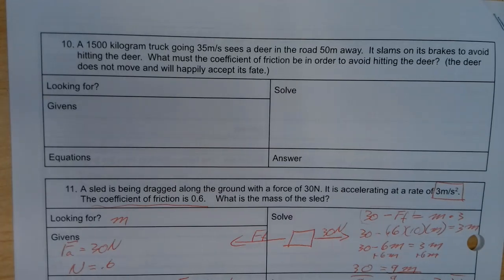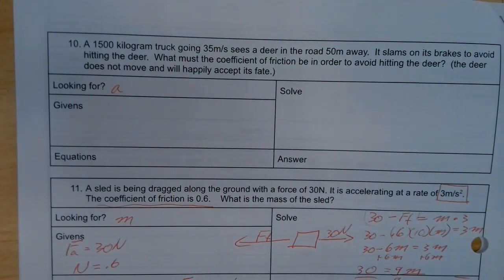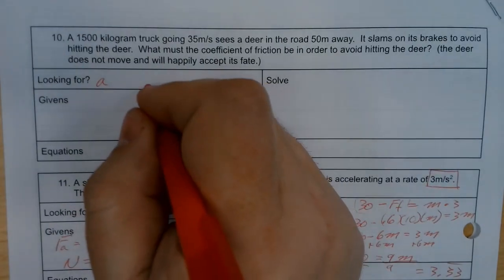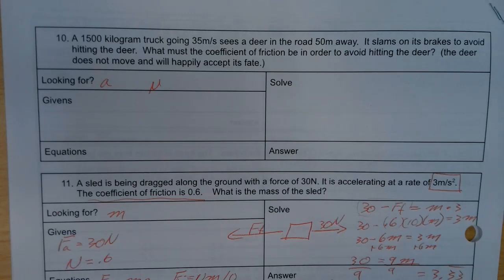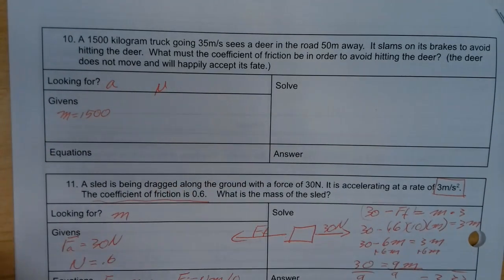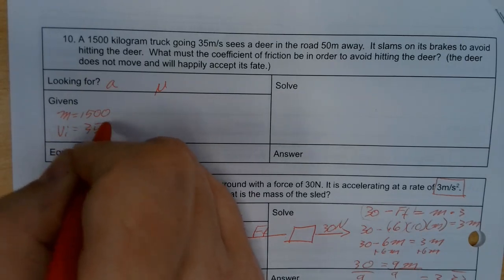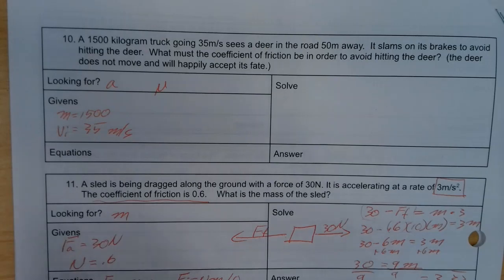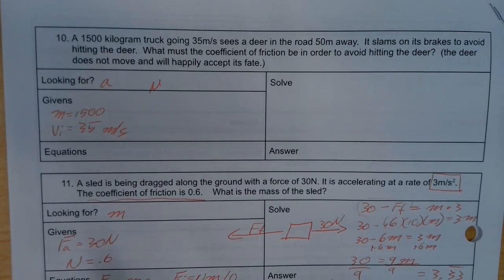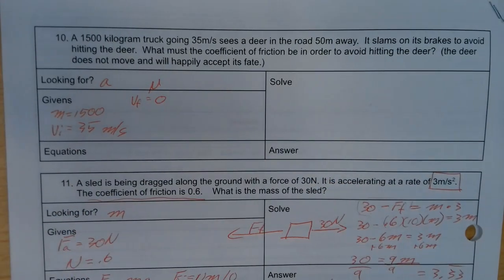All right, so in this case, we do have some sort of acceleration, but we don't know what that is yet. And we want to know what the coefficient of friction is, which we aren't given. So what other things do we know? Well, we have the mass. That one's kind of easy. We have 1,500. And we have an initial velocity of 35 meters per second. So he's going pretty fast down the road. Our final velocity is going to be 0, right? Because he's got to stop to avoid hitting the deer.